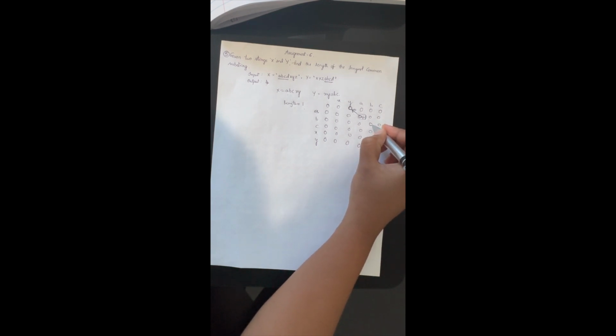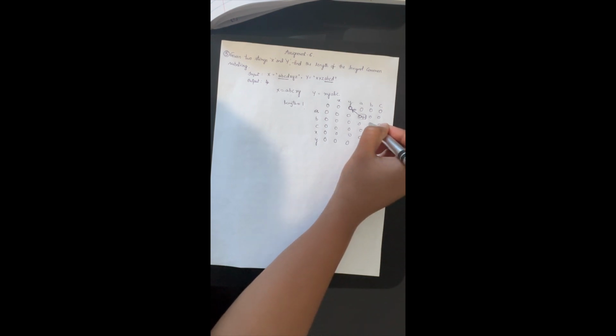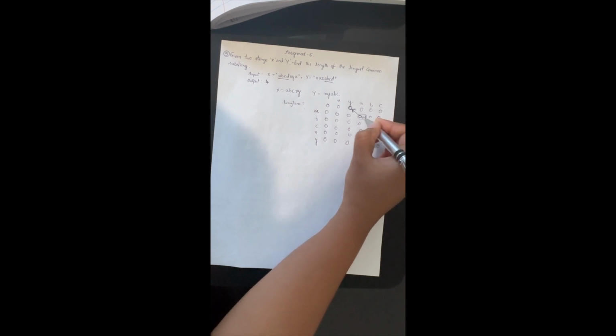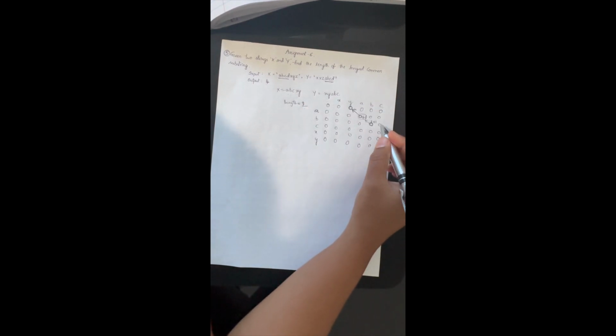So here we need to add 1 to the previous number which is diagonal to this row and column. This is 1, so we add 1 to 1 which becomes 2, and we compare it with the length, and the length becomes 2.